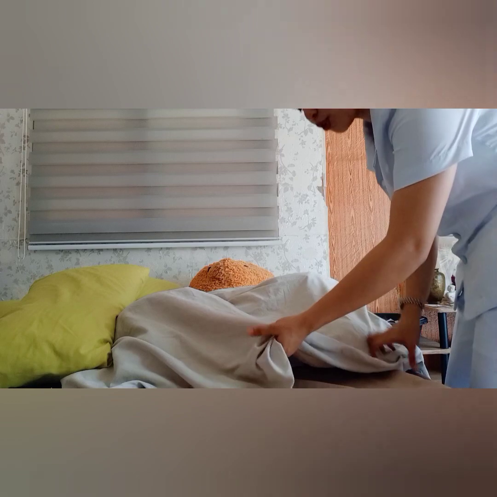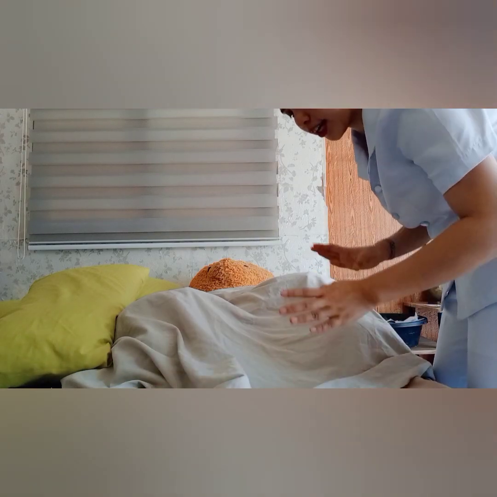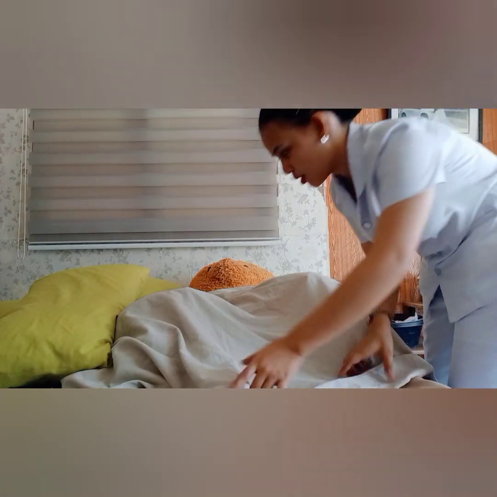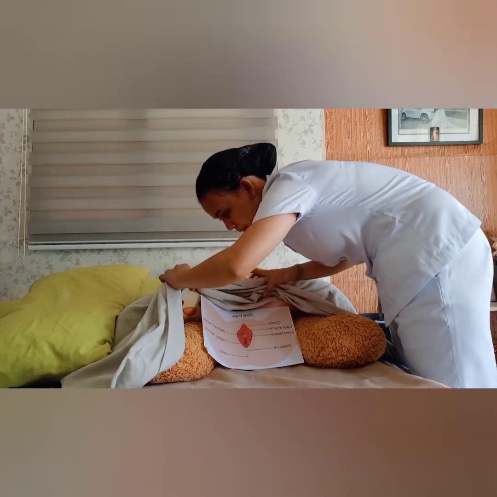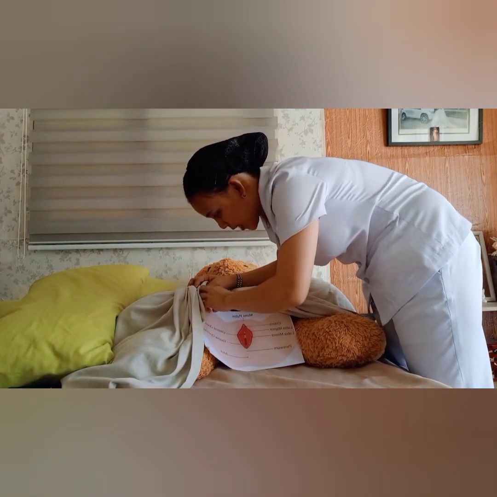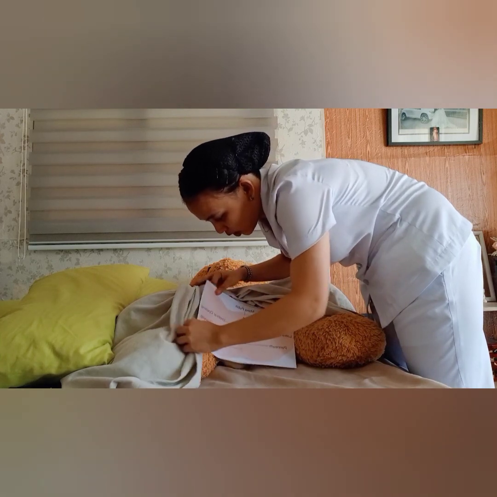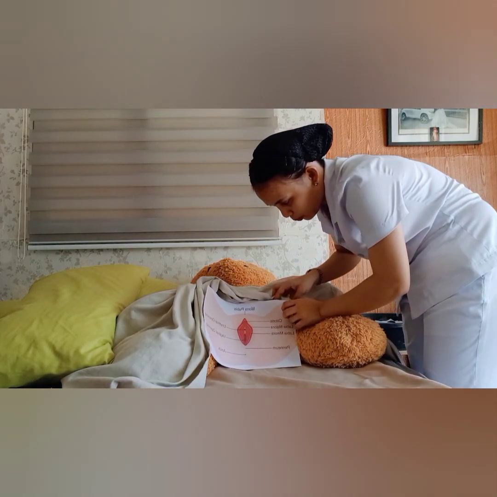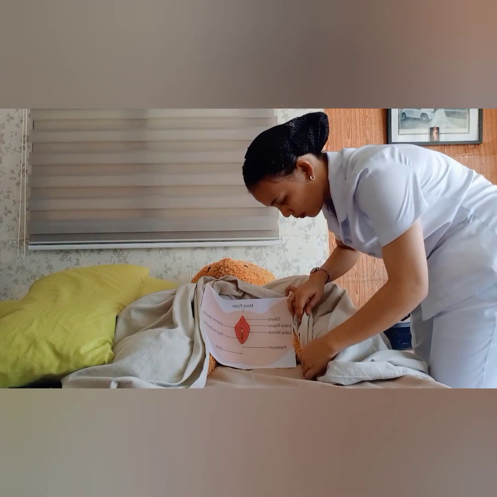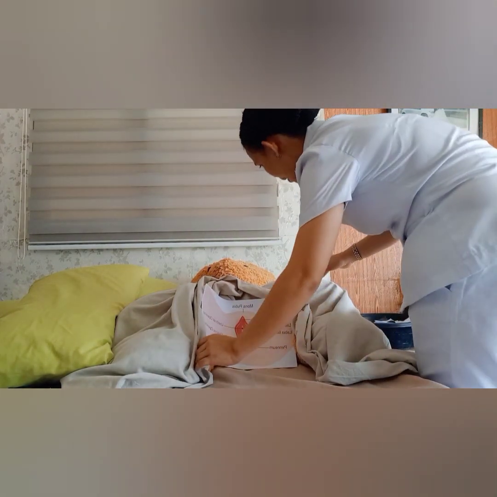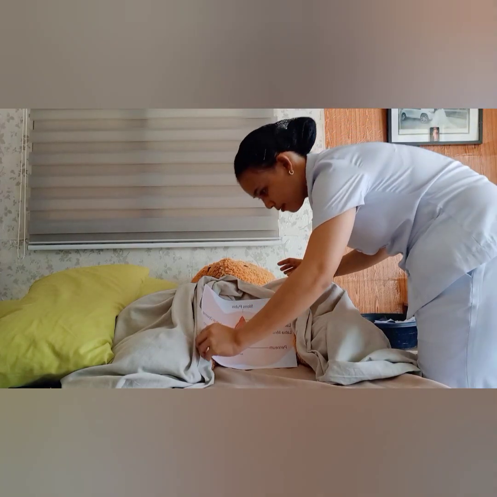So, drape the patient, exposing only the area that we are gonna use. Do not worry, ma'am, because I will be exposing just the area that we are gonna use for the procedure. Okay. Are you okay, ma'am? Okay, thank you.